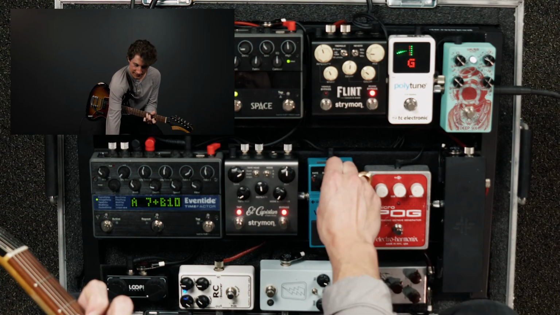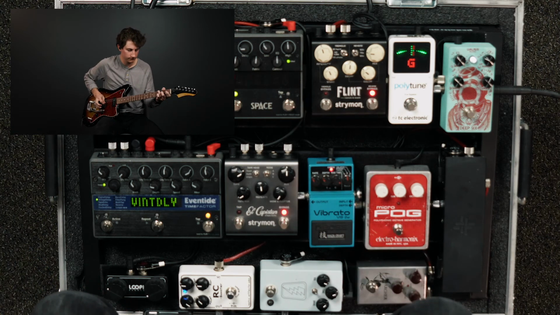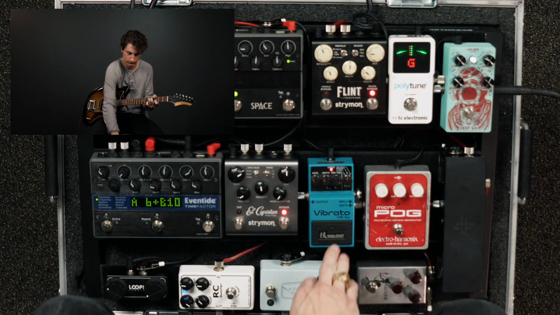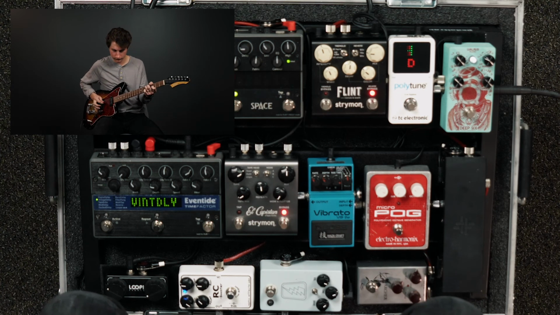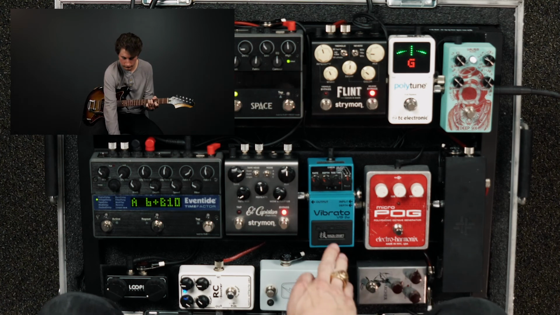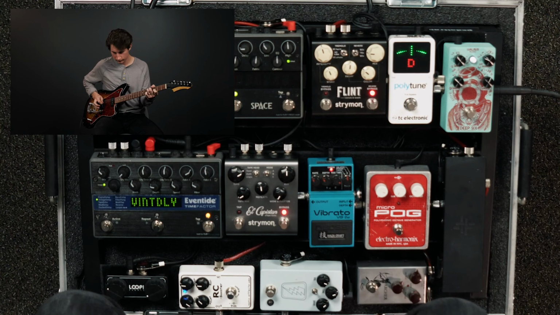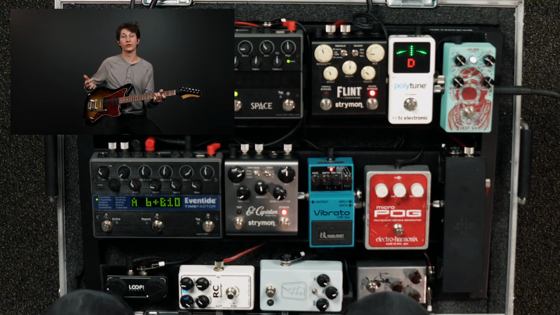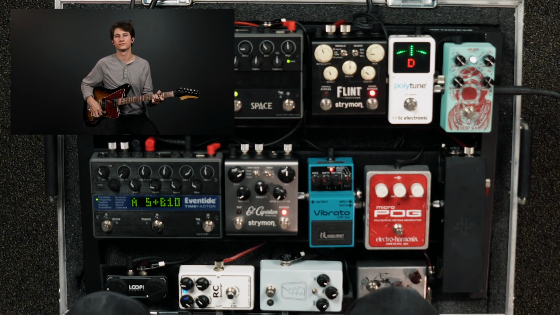So I might even turn the depth down just a hair still. I feel like that setting right there would serve a song really, really well with a vibrato pedal.